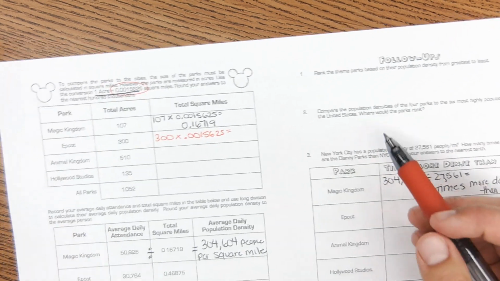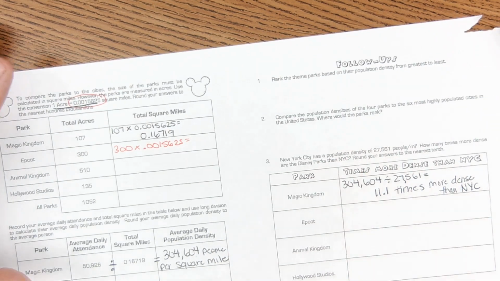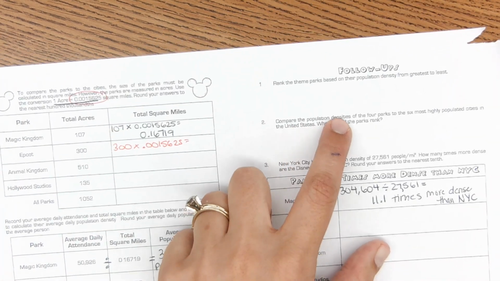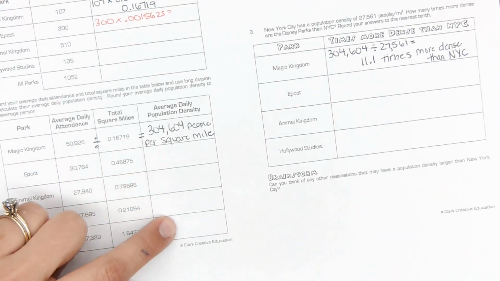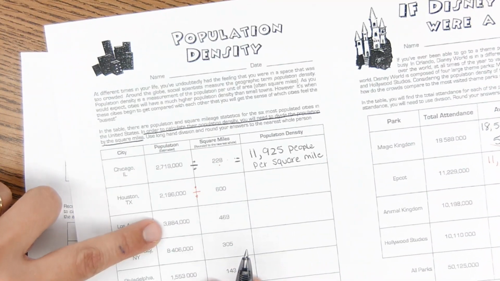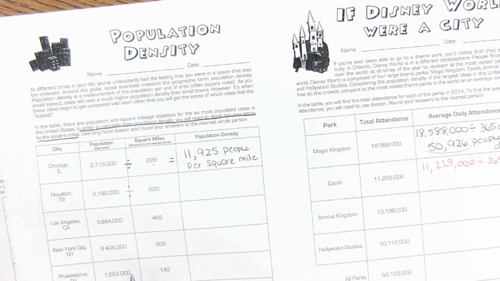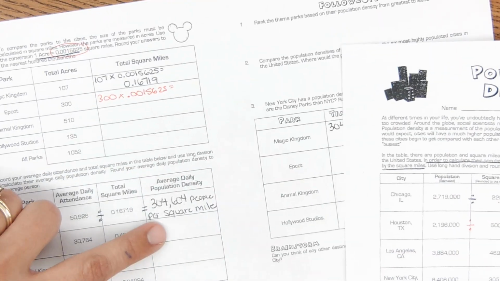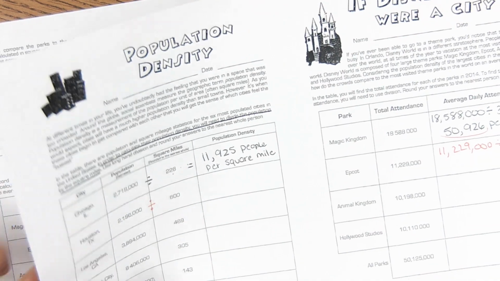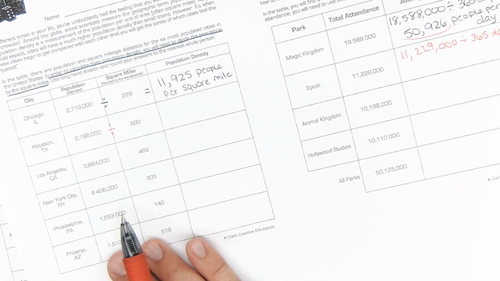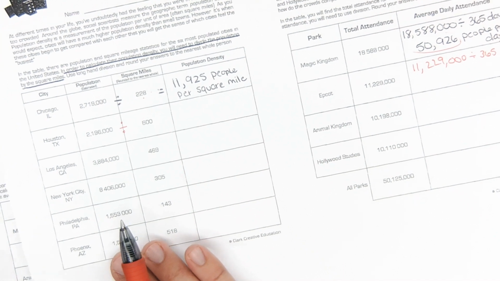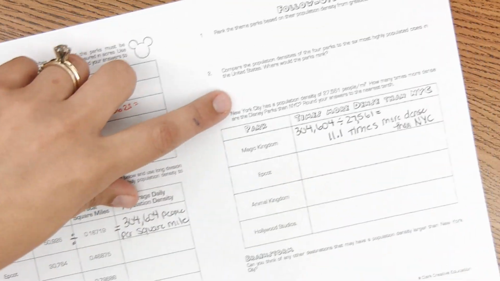These are just asking questions about your data. Some of the data, though, is going to be on your partner's paper. So, for example, it says to compare the population densities of the parks, which we calculated here, to the big cities in the United States. So you're just going to compare this data to this to come up with conclusions. Are the parks more crowded? Are the cities more crowded? Is there a park and a city that are relatively the same crowdedness? You will answer that here.